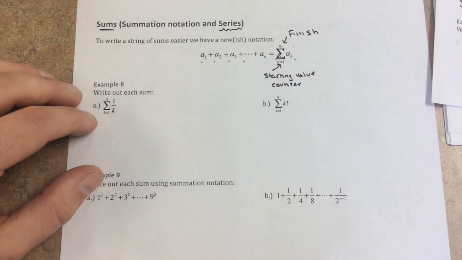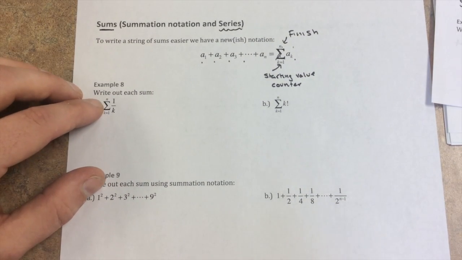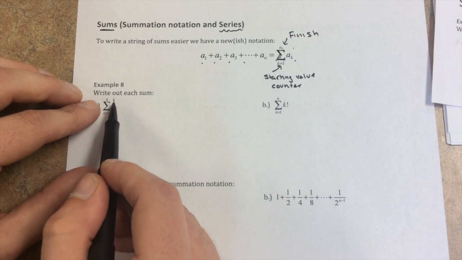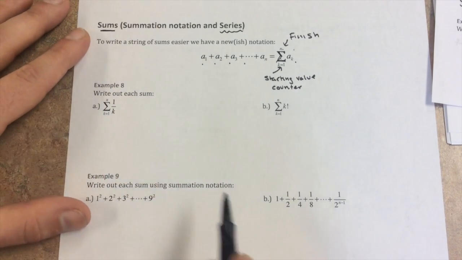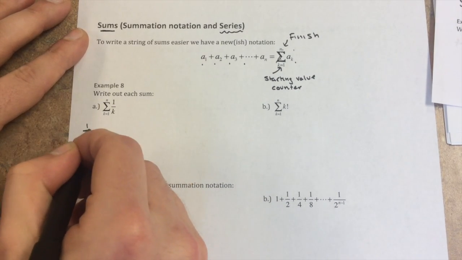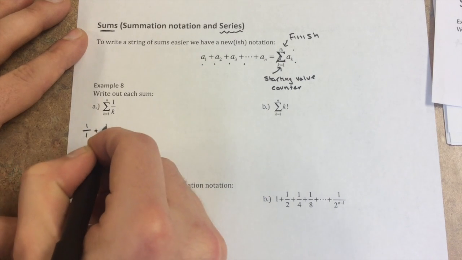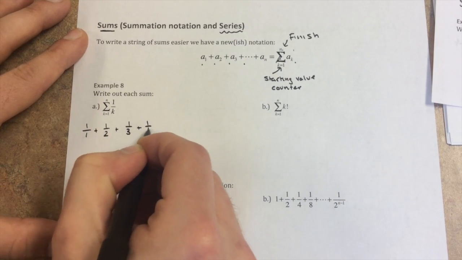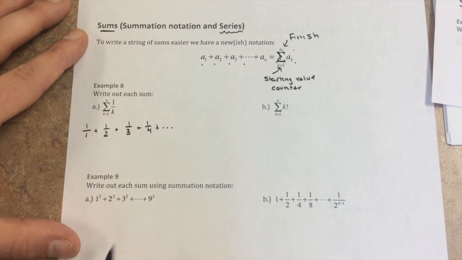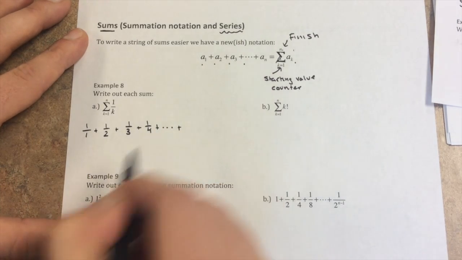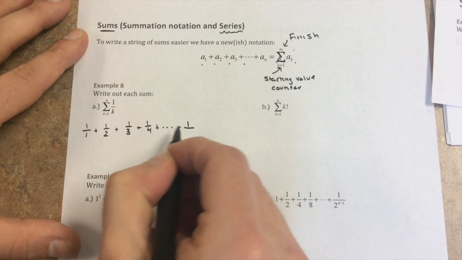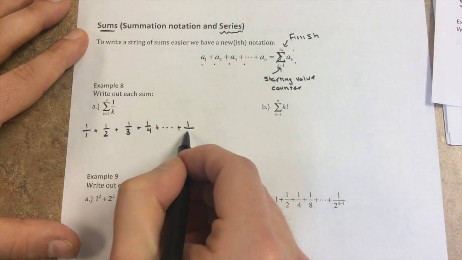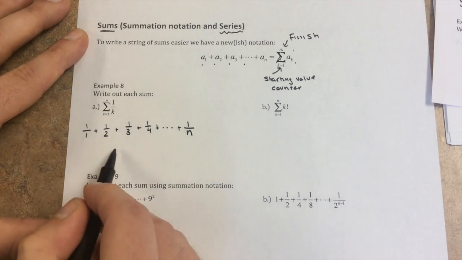Write out each sum. We have the sum from 1 to n of 1 over k. So our first term is 1, so we have 1 over 1 plus 1 over 2 plus 1 over 3 plus 1 over 4 plus so on and so forth. That's what this dot dot dot means. Plus 1 over what would be our final term? N. This is our sum.